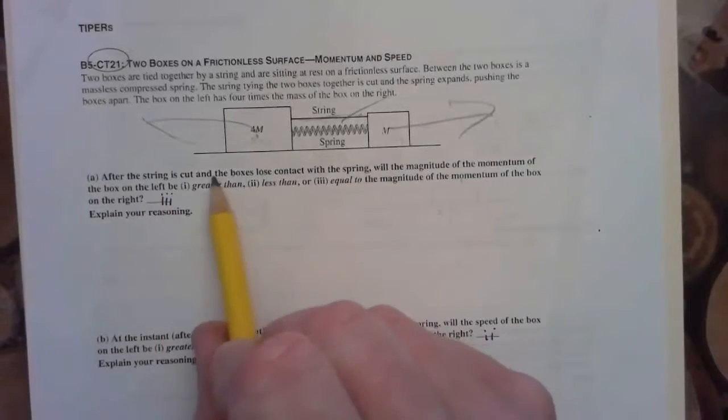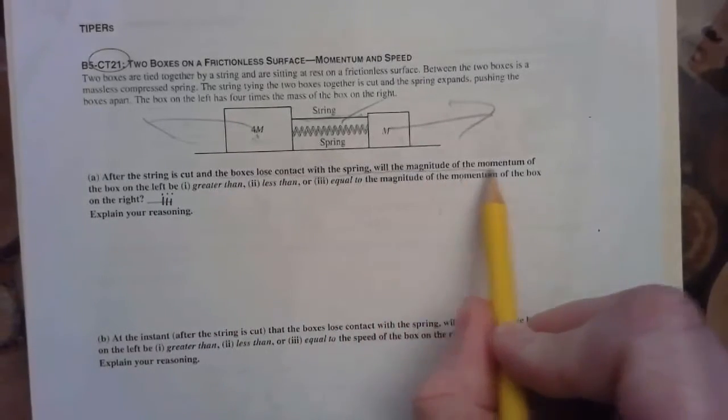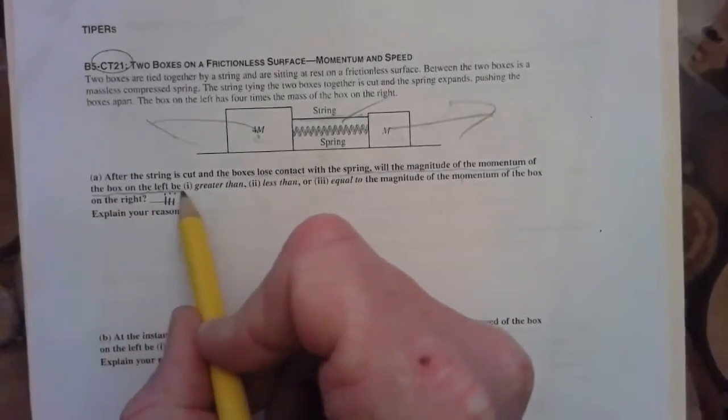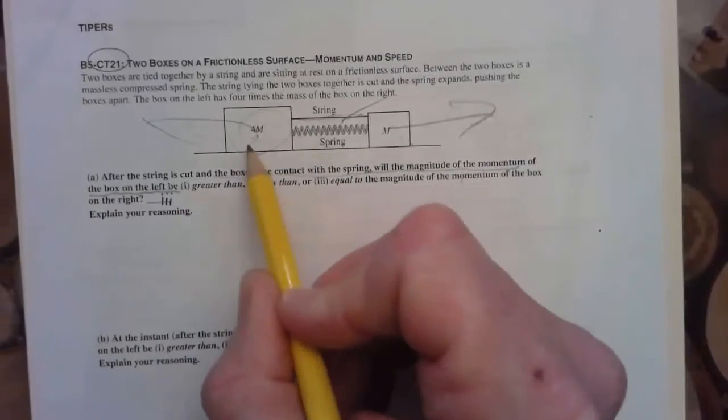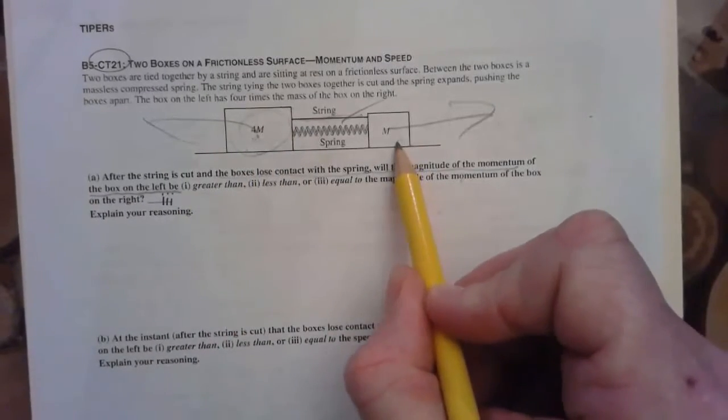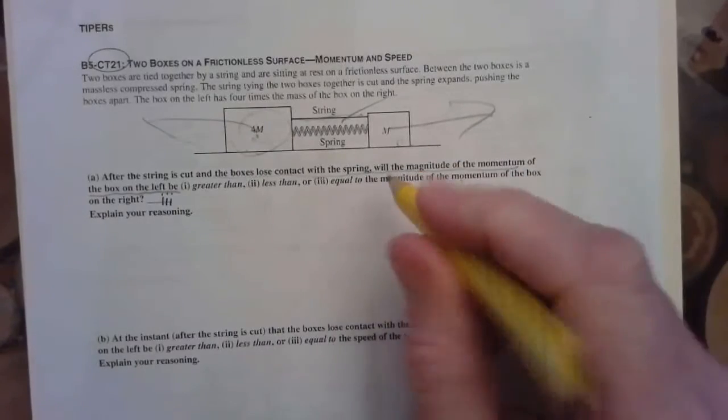After the string is cut and the boxes lose contact with the spring, will the magnitude of the momentum of the box on the left be more, less, or the same as this one? Here's how we reason through this.